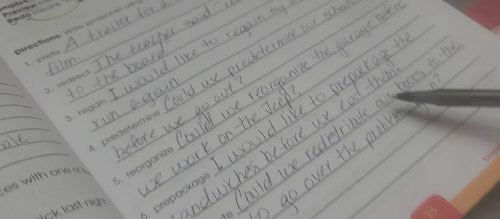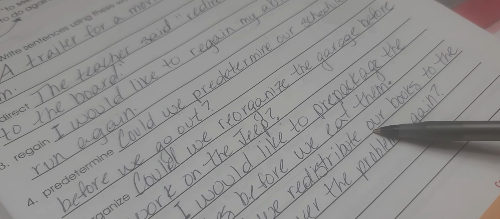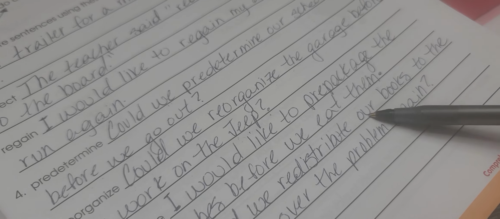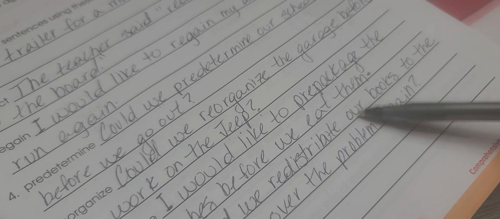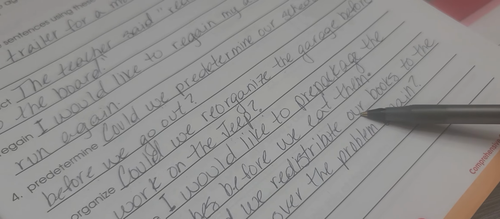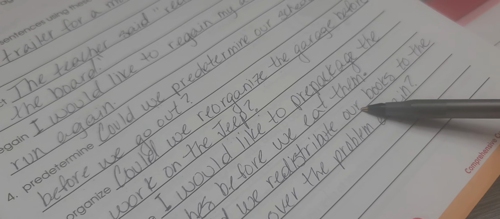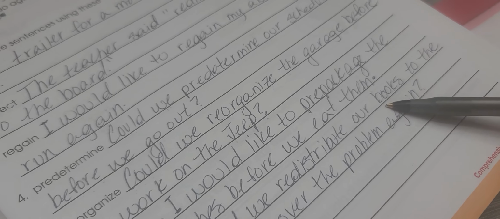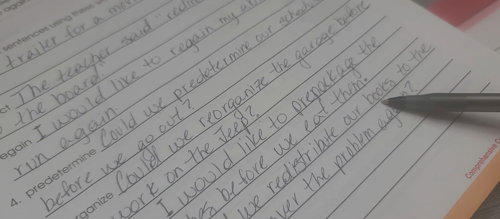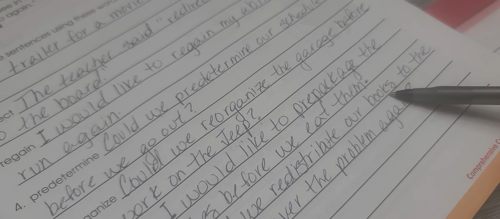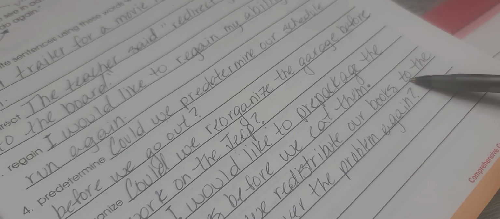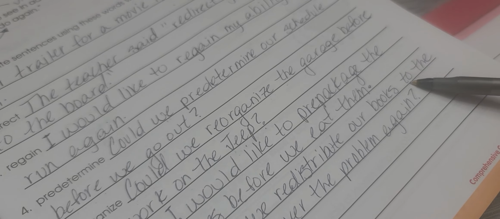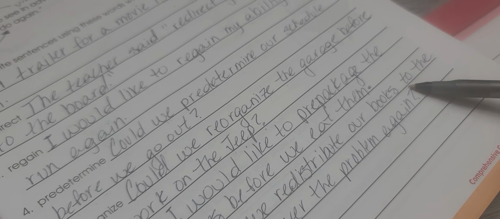Redistribute. R, or hour, but not an hour for time. This is more than one person, hour. O-U-R, hour. Books. B-O-O-K-S. Books. Two, not the number two. T-O, two.